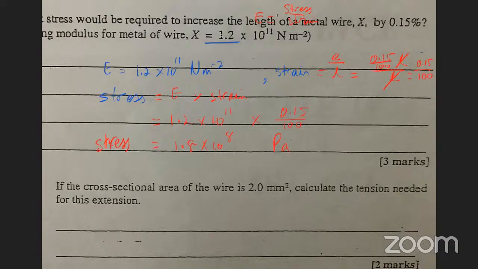FL over A, E. All right, but why do we use that? Stress equal to F over A, right? But that can work too, but it will take a little bit longer. But we could just use stress is equal to force over area, and then solve. But we have a slight problem there. Area is in what? Millimeter squared. It has to be in what? Meter squared. How do you convert millimeter squared to meter squared?